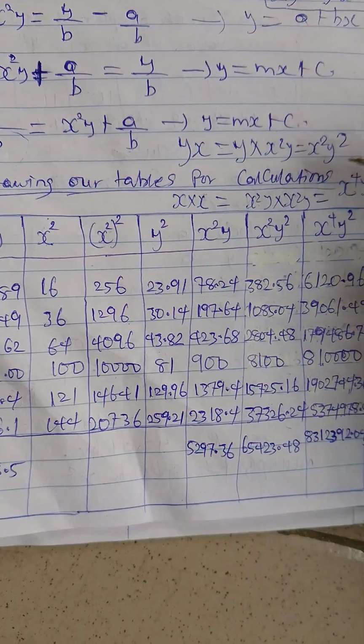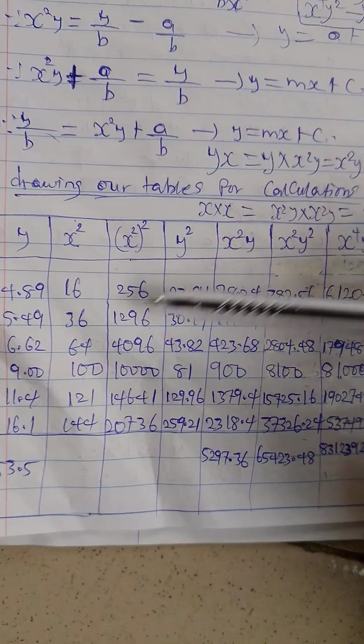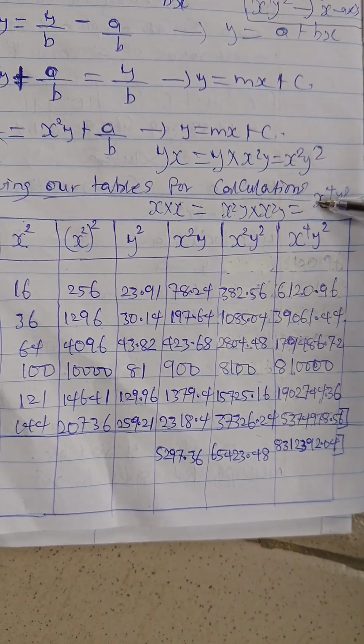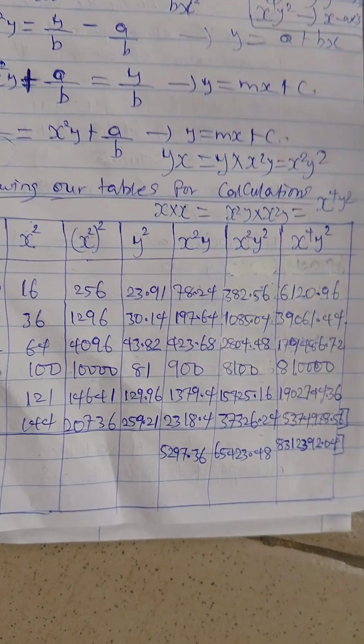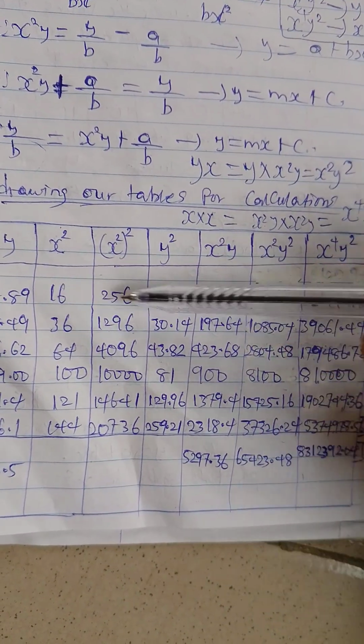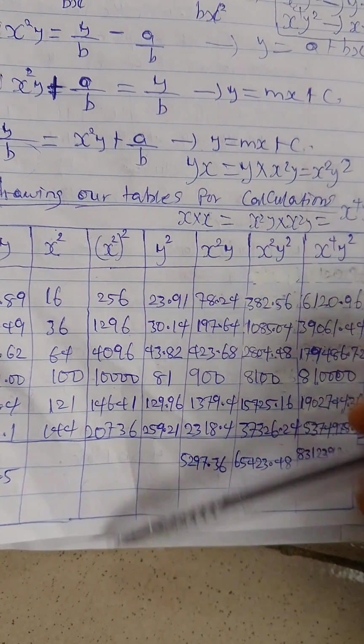So here I have to find x squared. So x squared is this. I have to find x to the power 4. I know that x raised to the power 4 is x squared times x squared. So 16 times 16 will give you this, 36 times 36 will give you this, 64 squared will give you this. The rest according like that.